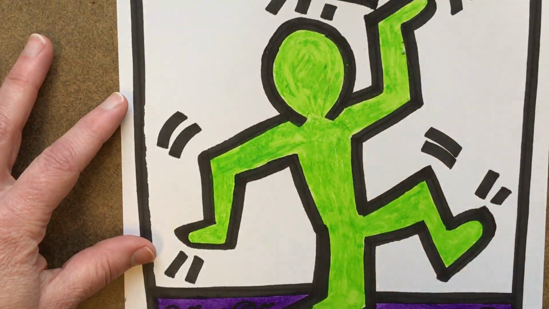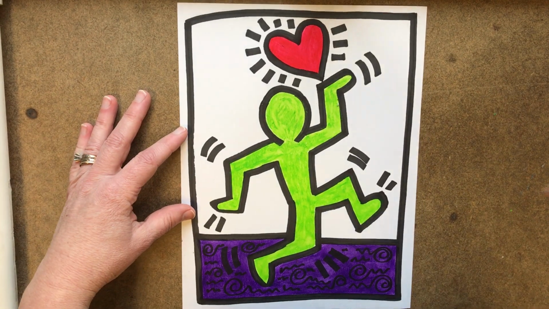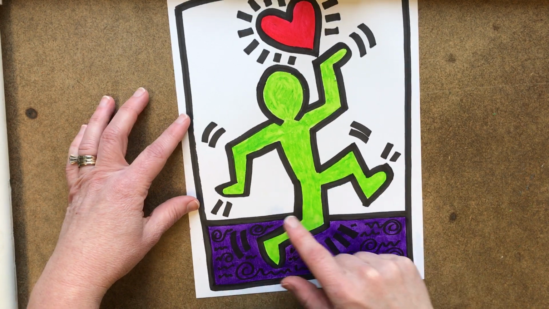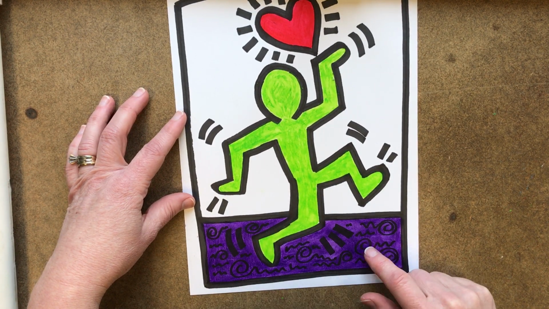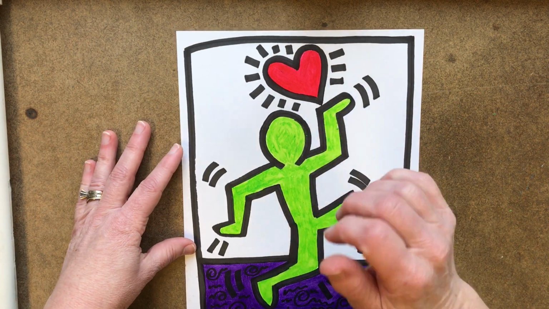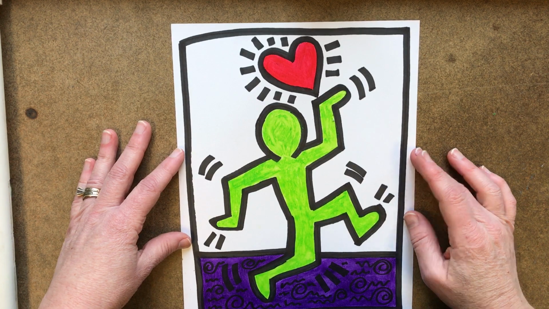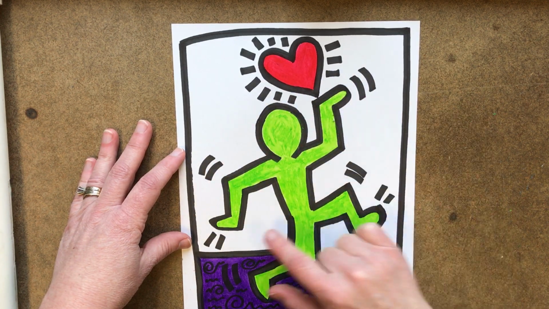So what we're going to do is start by drawing our person, and then we're going to have a horizon line with a pattern background. You can put a heart in it. You don't have to. I did because I kind of liked the thought about a heart around this time of year. And then you're going to add these movement lines. So we'll start first by doing the person.